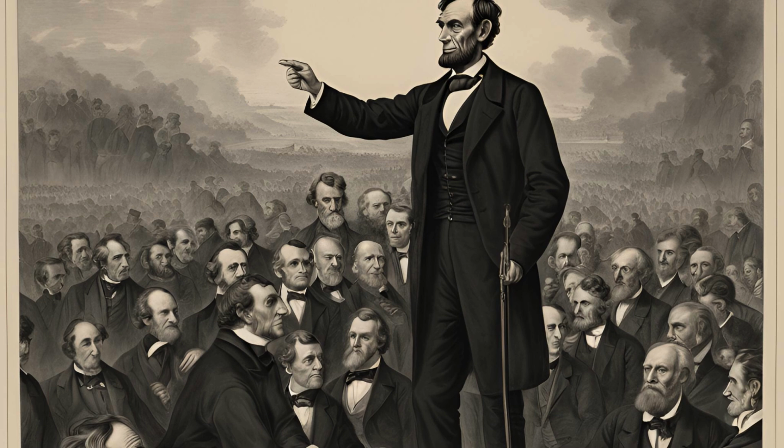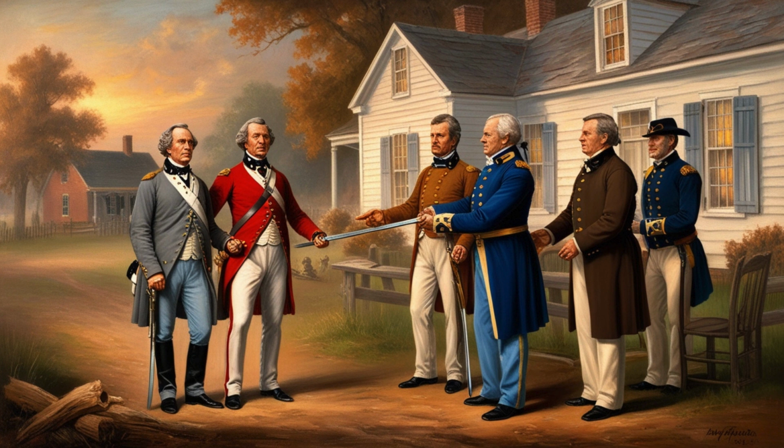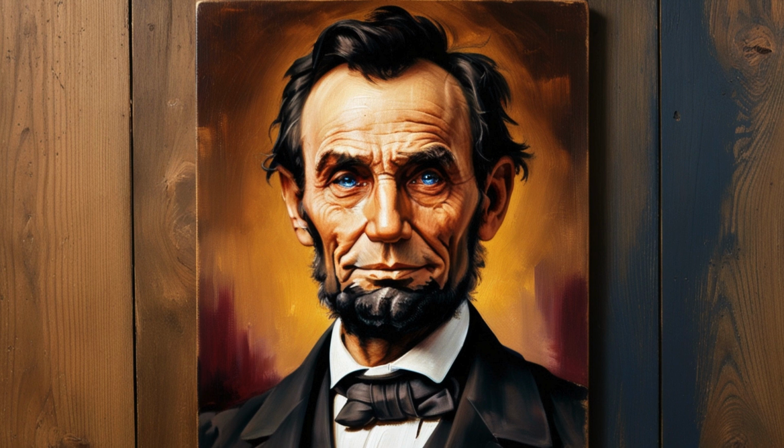Another significant campaign was General William Tecumseh Sherman's March to the Sea. In late 1864, Sherman's forces marched from Atlanta to Savannah, employing a scorched earth policy to destroy the South's economic and psychological capacity to fight. Finally, in April 1865, General Robert E. Lee surrendered to General Ulysses S. Grant at Appomattox Courthouse, effectively ending the war. The Union was preserved. But the country faced the daunting task of rebuilding.